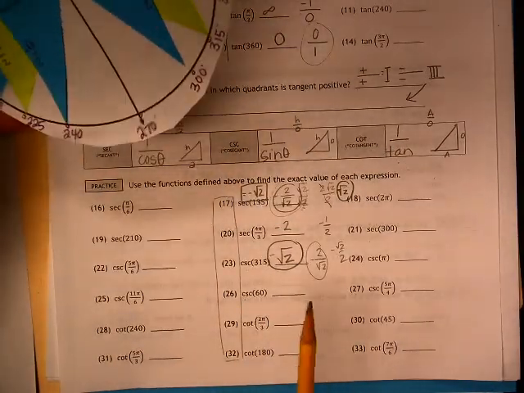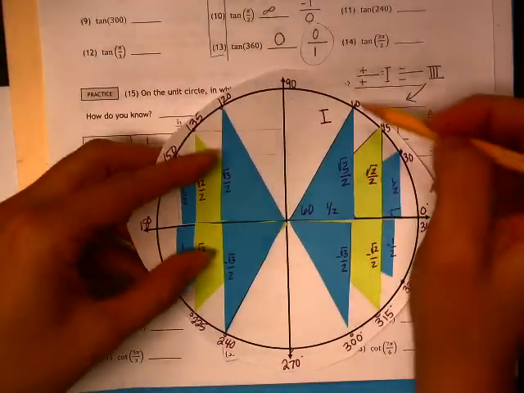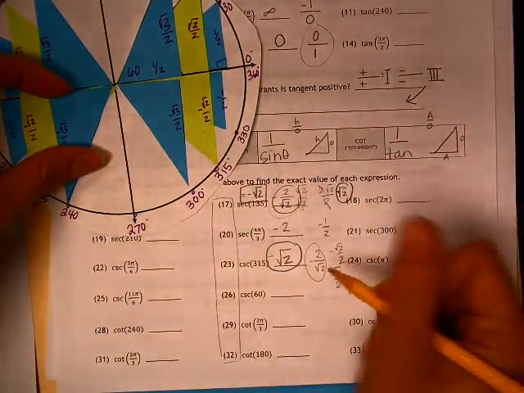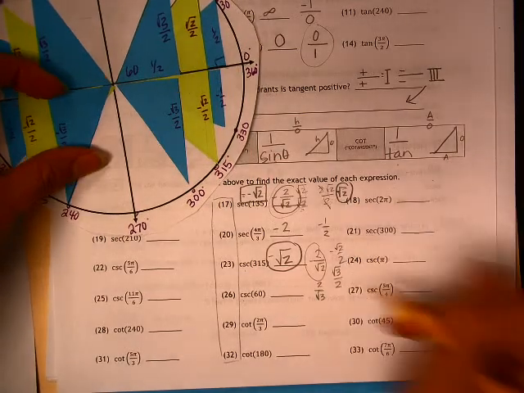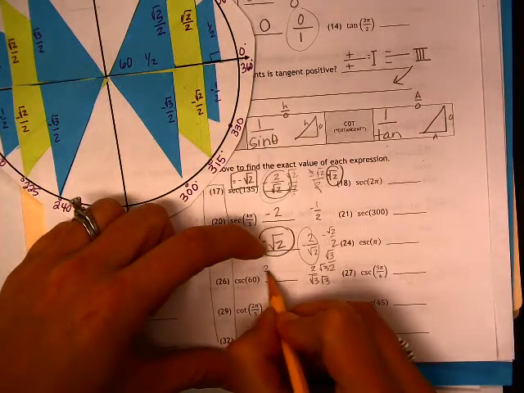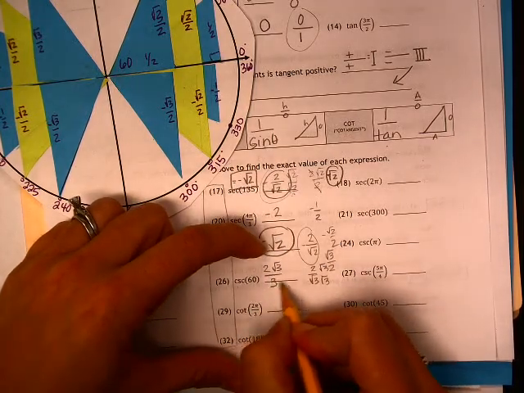Cosecant. Cosecant goes with sine, and that is 60. So the sine of 60 is root 3 over 2, positive. We're flipping that, which is 2 over root 3. And then we do need to rationalize the denominator, which gives us 2 root 3 over 3.